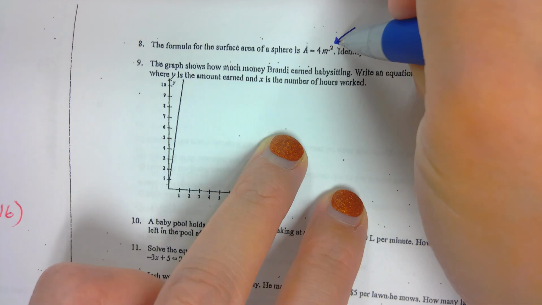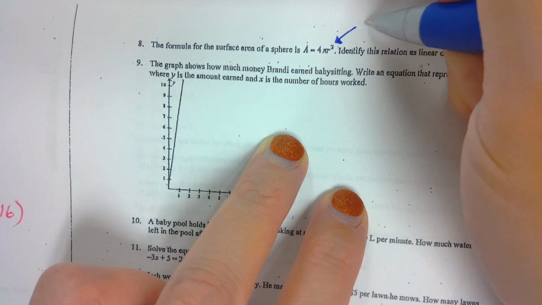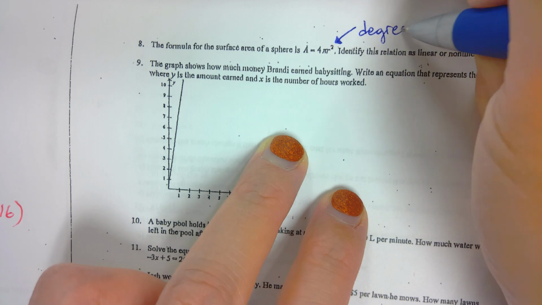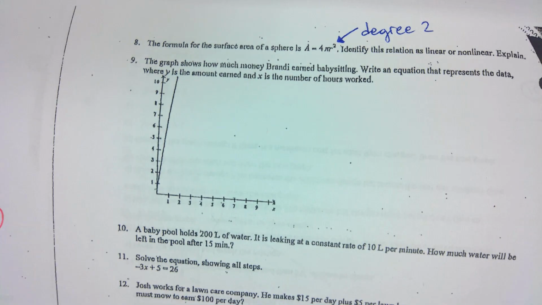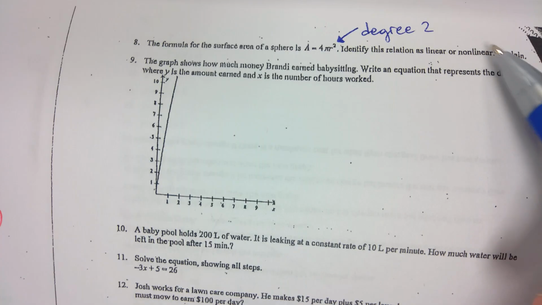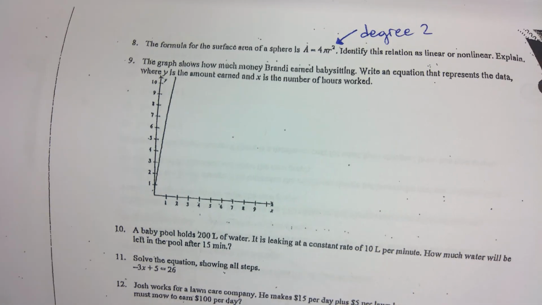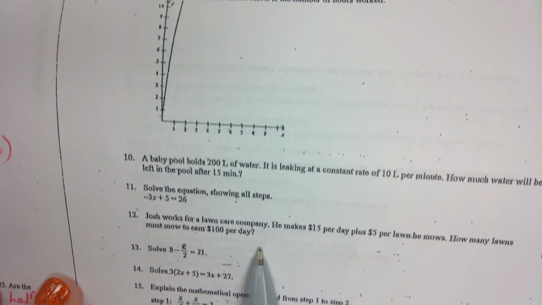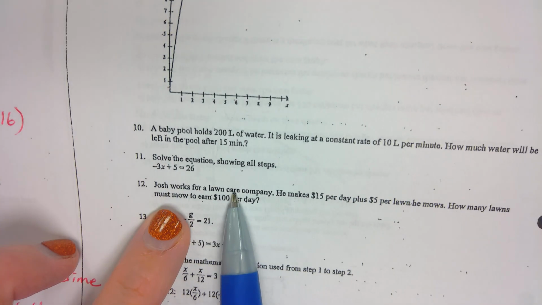Yeah, it's not a mx plus b form, and also because there's an exponent. When there's an exponent, you know that this is a degree 2. Okay, remember degree back in like chapter 2 or 3? Yeah, so all linear relations have a degree 1. Anything more than that, it's non-linear. Okay, these ones are pretty straightforward. Oh, writing the equation, number 12.